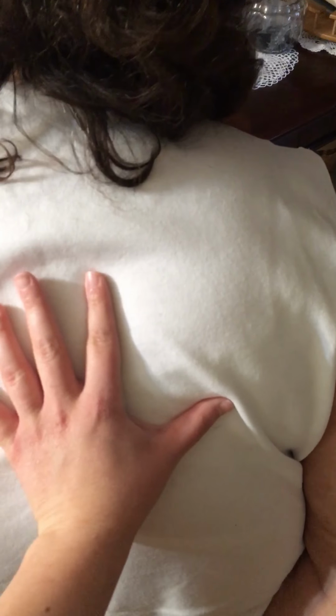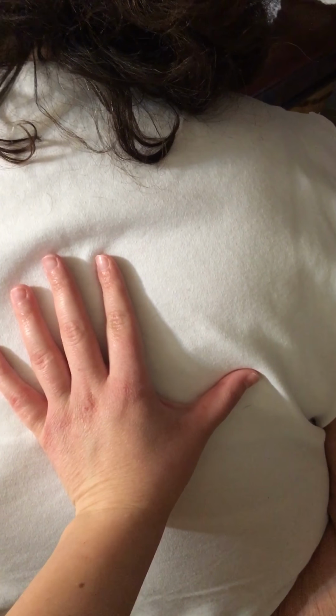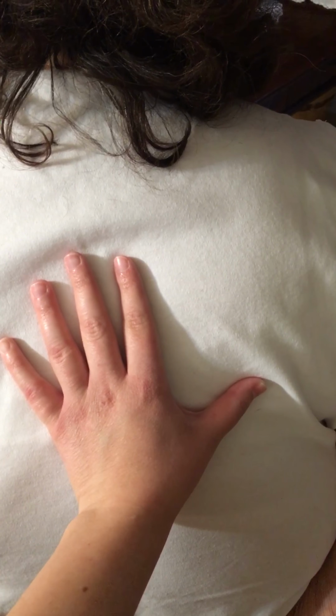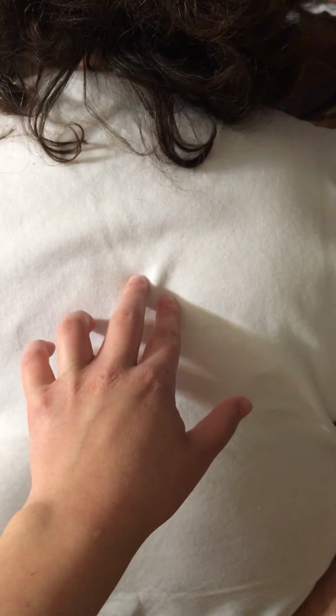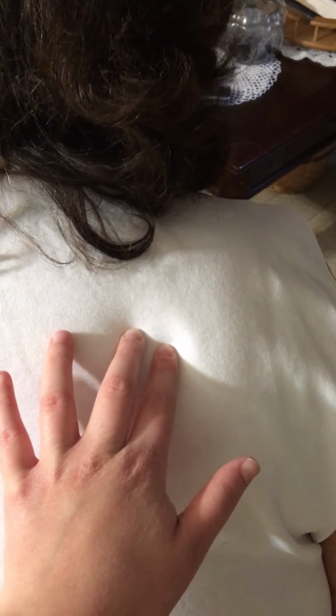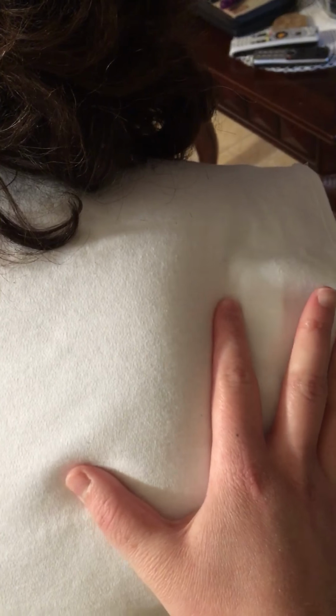Okay, now this is the inferior border, or the inferior angle. It connects the vertebral border and the axillary border. Up here would be the superior angle. Then right here is the vertebral border. Then over here would be the axillary border.